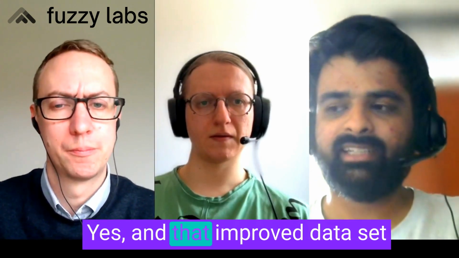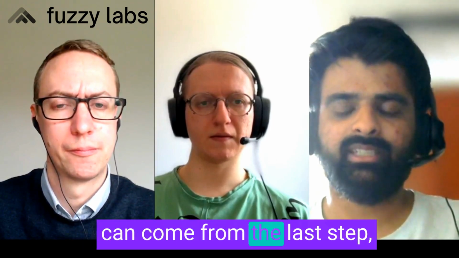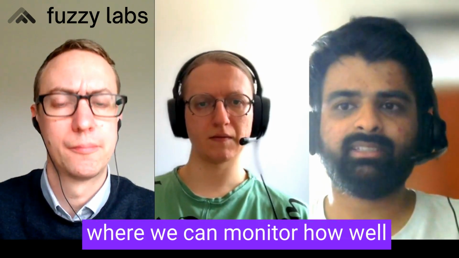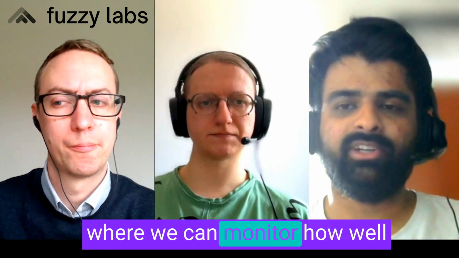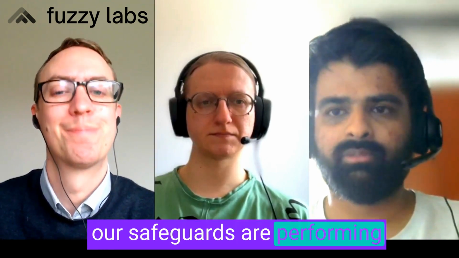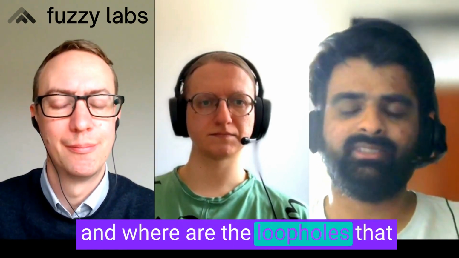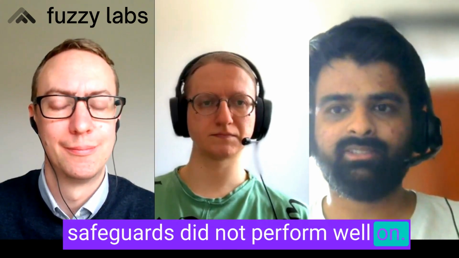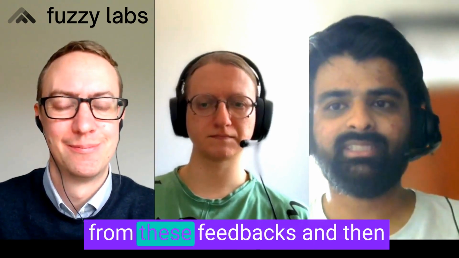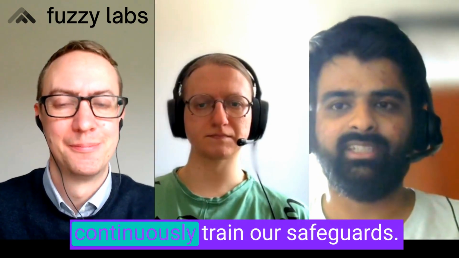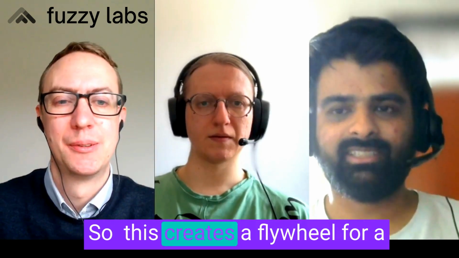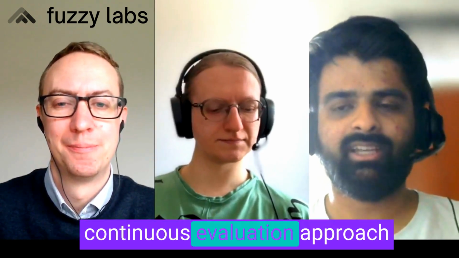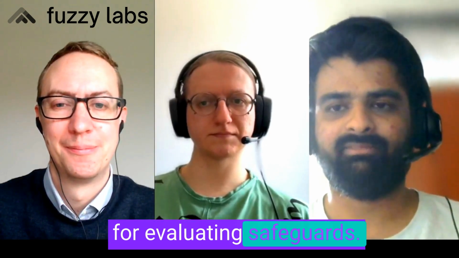Yes, and that improved dataset can come from the last step, which is collecting feedback, where we can monitor how well our safeguards are performing and where the loopholes are that the safeguards did not perform well on. We essentially create a dataset from this feedback and then continuously train our safeguards. So this creates a flywheel for a continuous evaluation approach for evaluating safeguards.